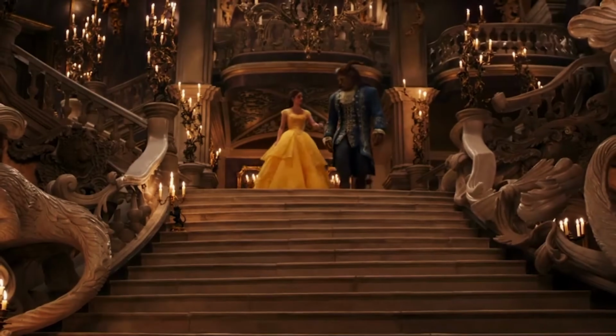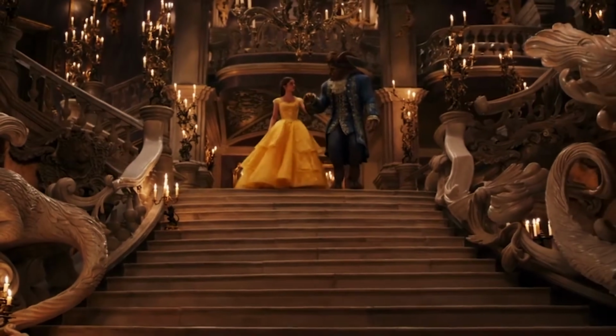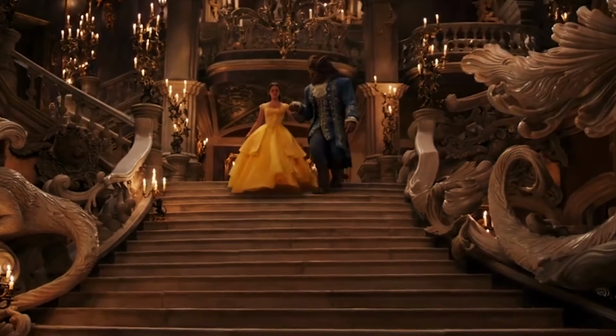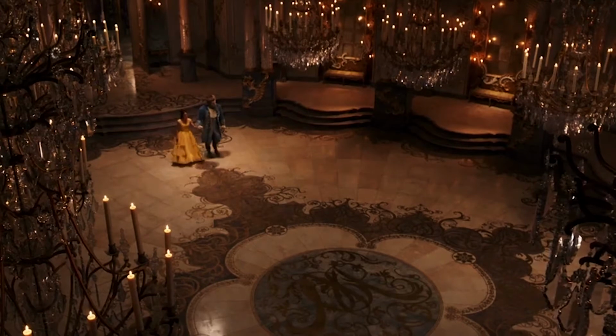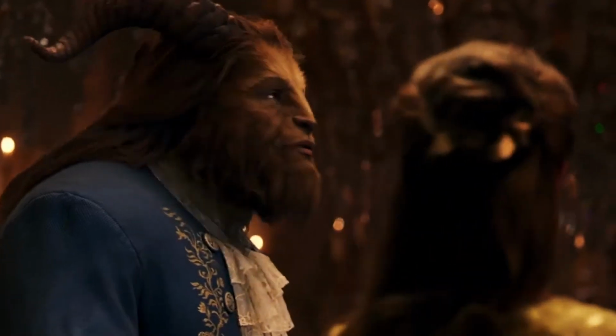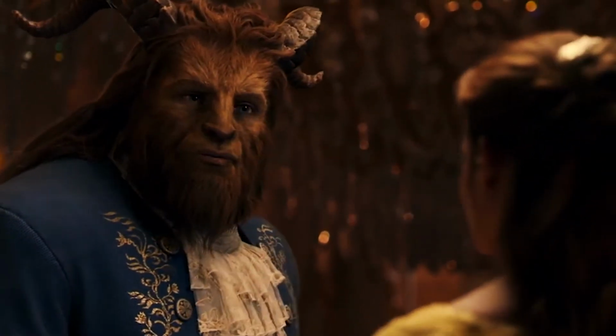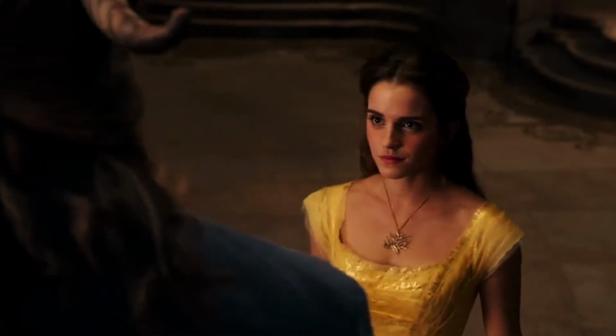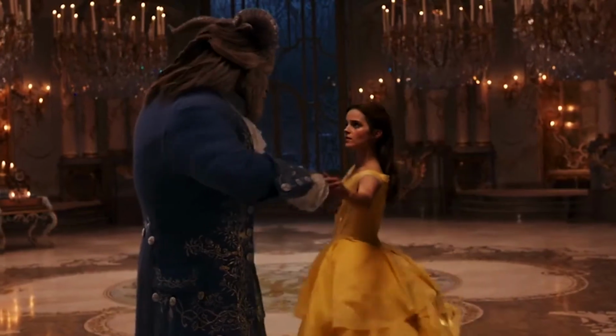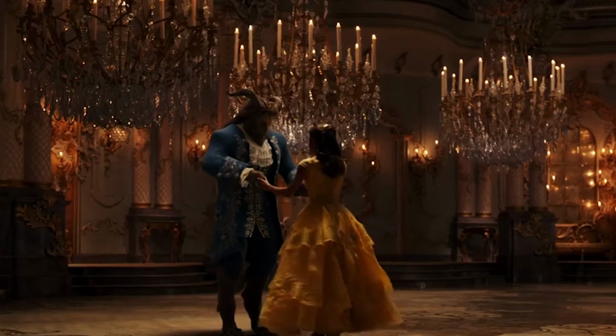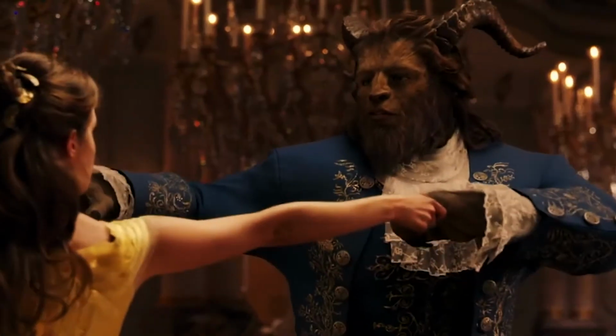Take the ballroom, which was made with 12,000 square feet of faux marble, and they paid special attention to the costumes. Belle's dress was decorated with about 2,160 Swarovski crystals, and according to actress Emma Watson, the costume designers created it so it looked like it was floating as Belle and Beast danced.